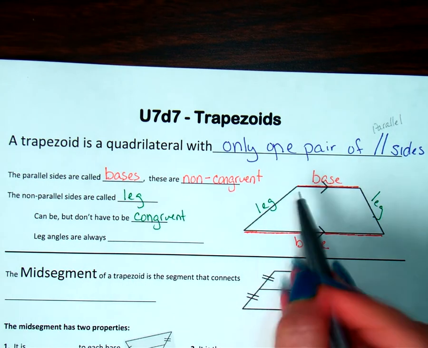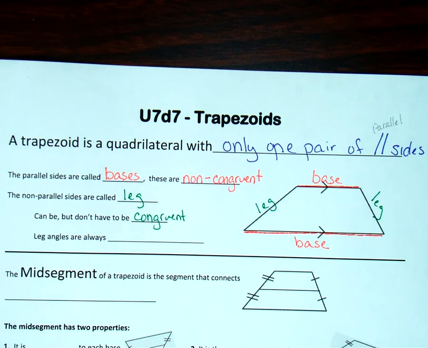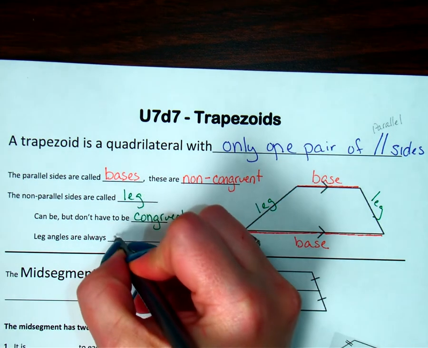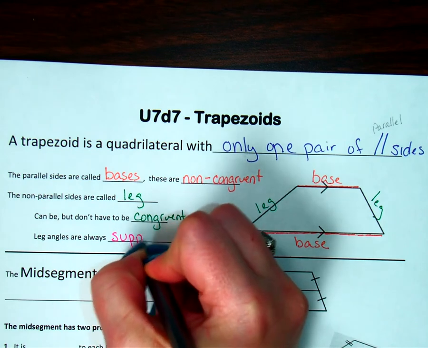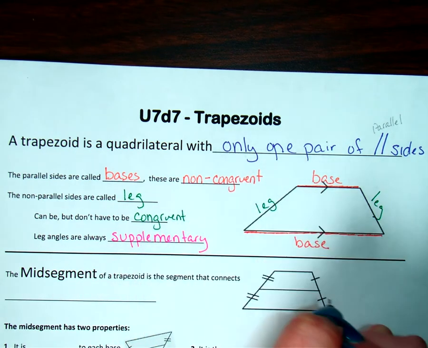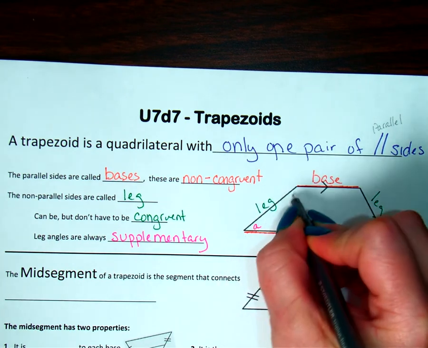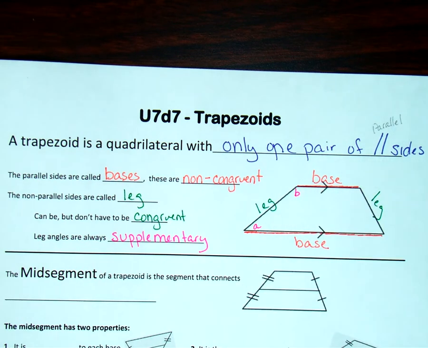If I look here, this one looks like it's probably a little longer than this one, okay? Leg angles are always supplementary. If I look at these angles, if I call this A and this B, A plus B will equal 180.